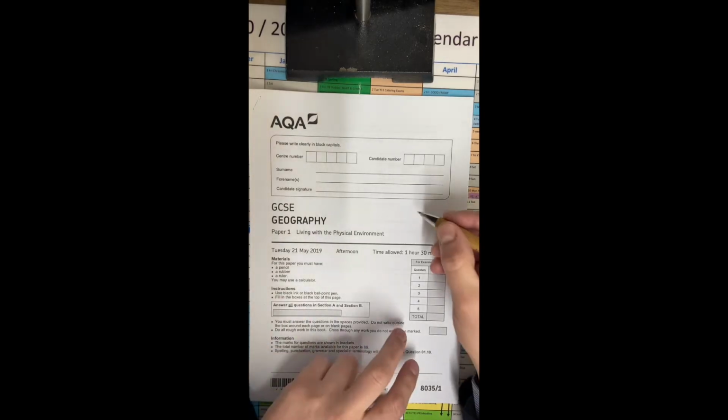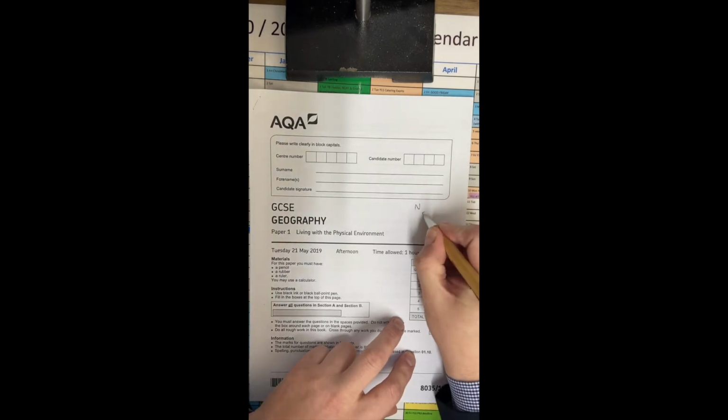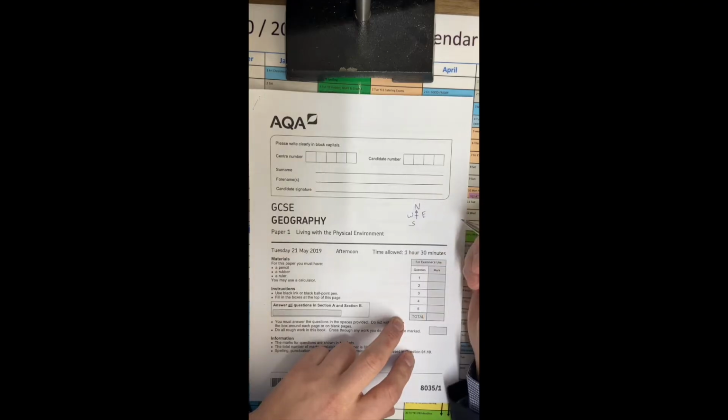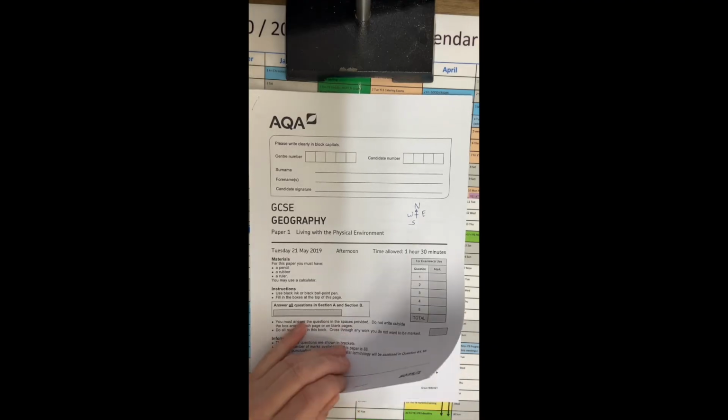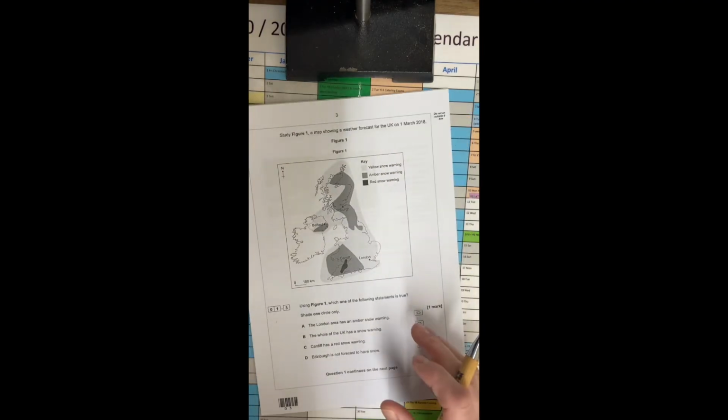First thing, always draw a compass on the front of your exam paper. You're not going to get in trouble for doing it, and it will just remind you that you need to use compass direction in some of your answers. So this is the physical paper. This is from 2019.